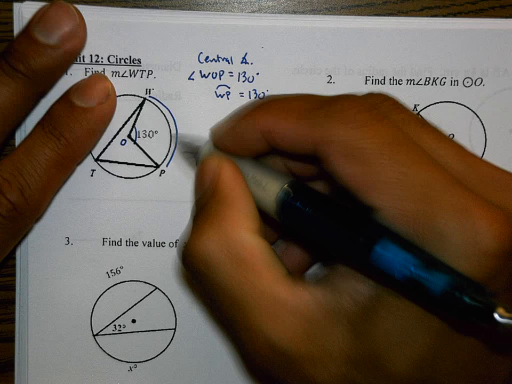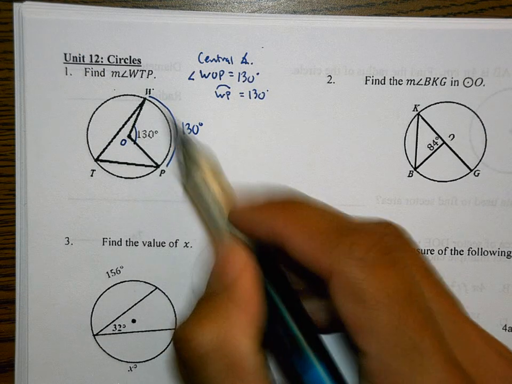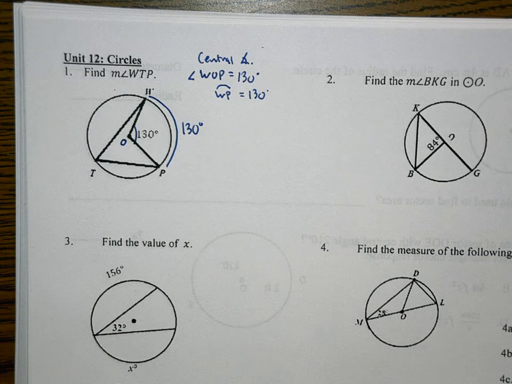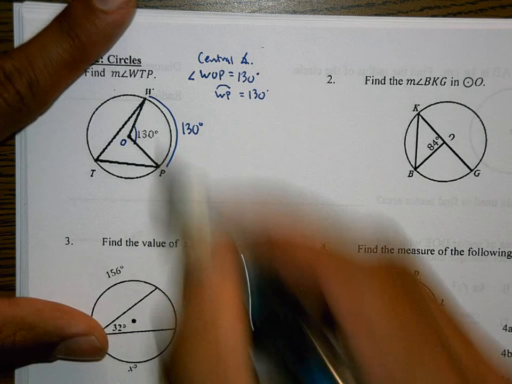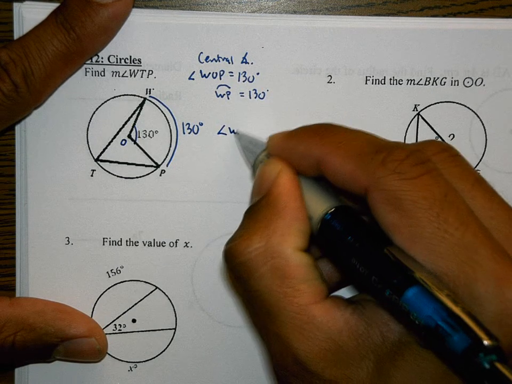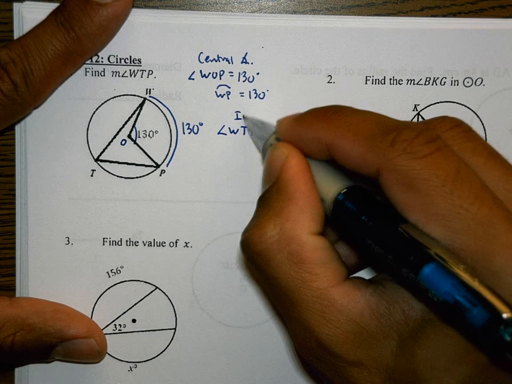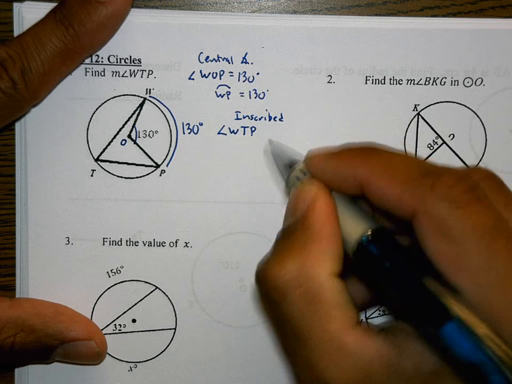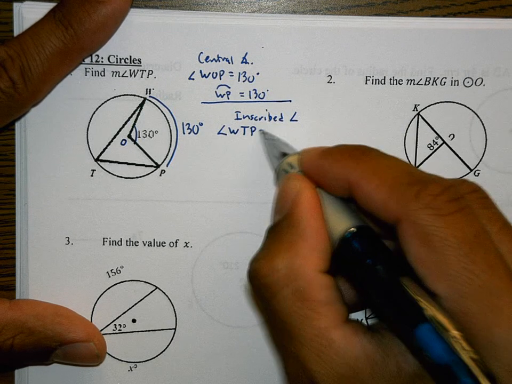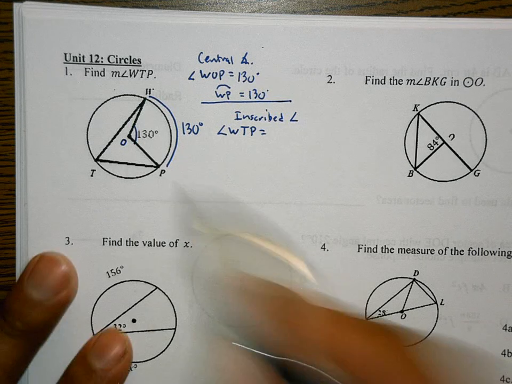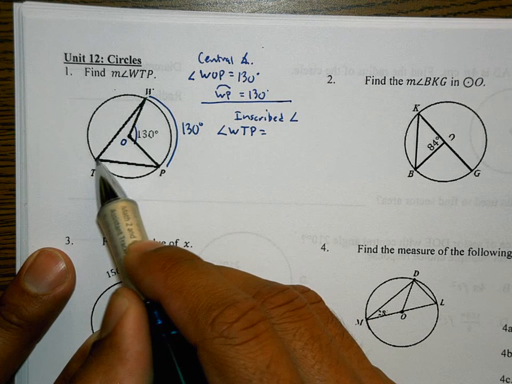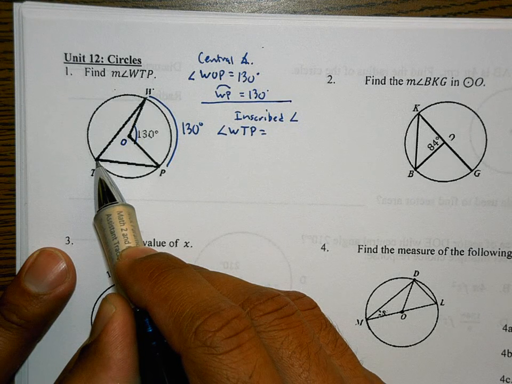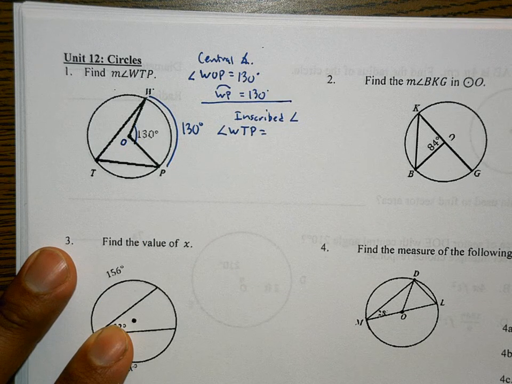This angle and this arc are the same degrees. That is the thing that a lot of people got confused, because there's a different type of angle called an inscribed angle. The inscribed angle is angle WTP. I'm going to put inscribed angle. So the inscribed angle is an angle that has the vertex, or the corner of the angle, on the edge of the circle.